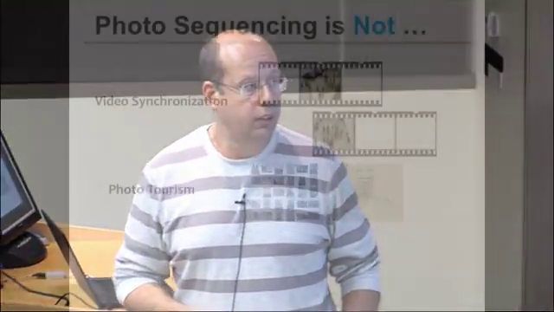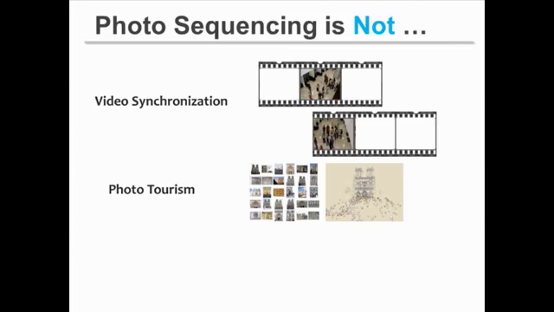The second thing that photosequencing is not is phototourism, because phototourism deals with the static aspect of the problem. So you want to recover the camera position and the 3D structure of the scene. You don't treat the dynamic content of the scene.